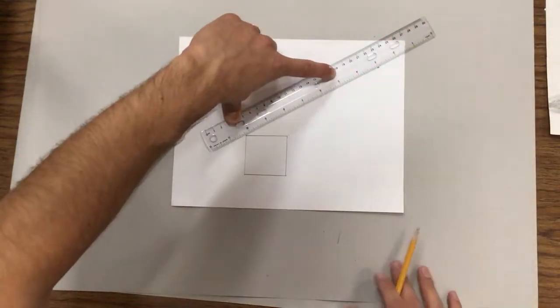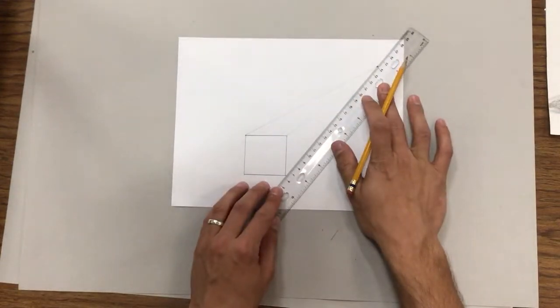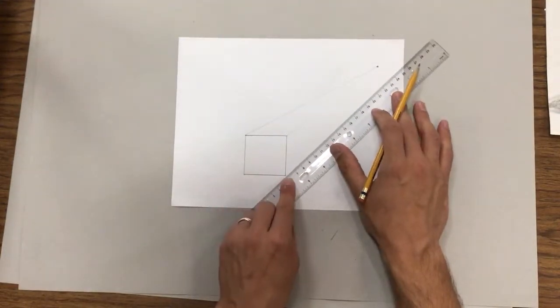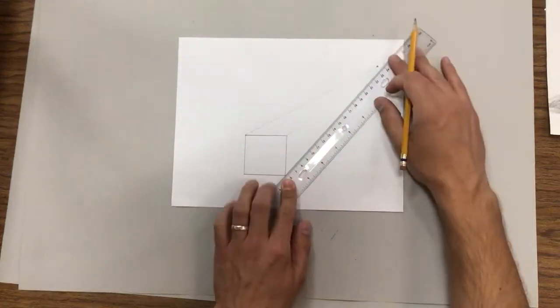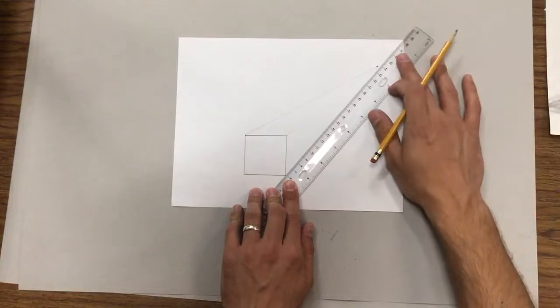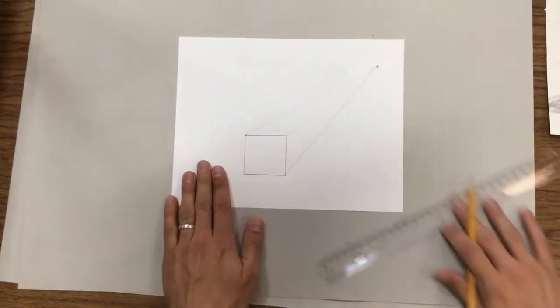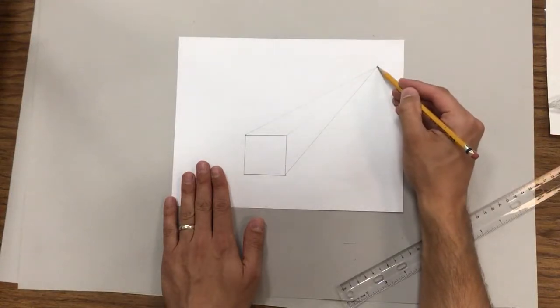then I can make it go to that dot as well. And then the same with this corner. I'm going to make the ruler touch this corner, and I'm going to make the ruler touch that dot. If it's not touching the dot, then it's not going to look right. I want it touching that dot. And I can see that all three of these lines converge right here at this dot. This is our vanishing point.